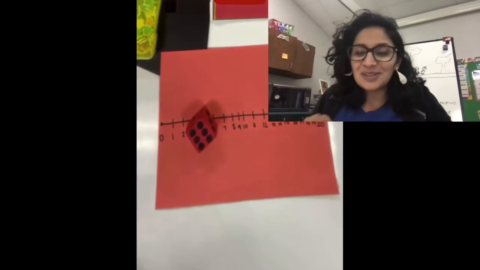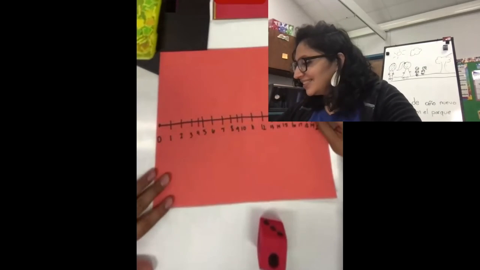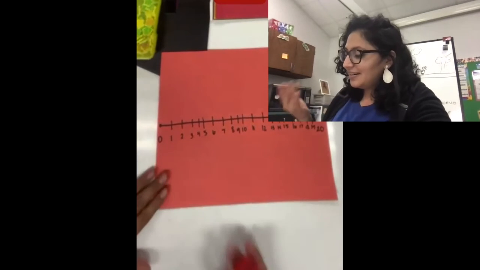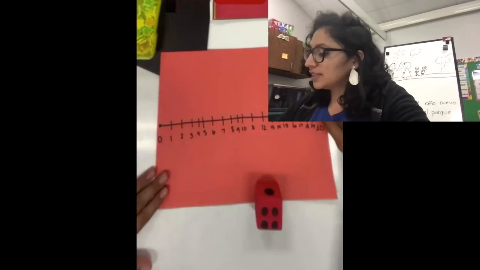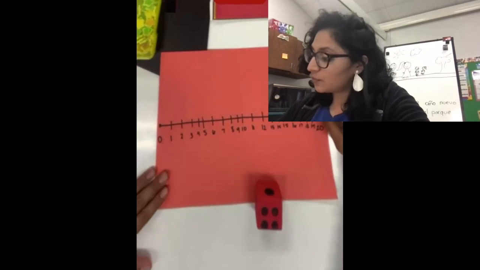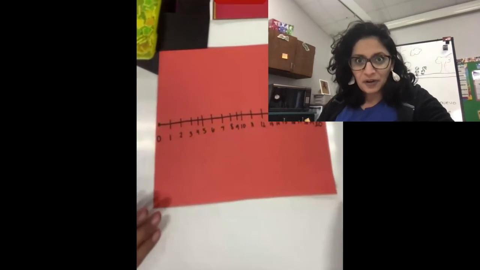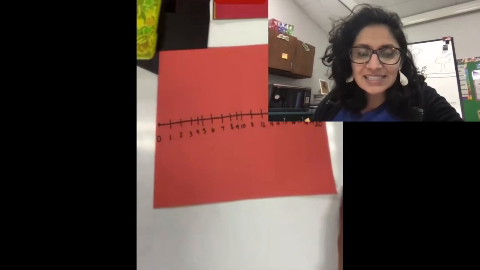Oh, I'm so close to 20. 1. Oh, no. 1. That puts me at 19. I need 1 more. And I have 4. So since I don't have any 4 left, I only have 1 left. I'm going to go to 20, and then I'm going to stop. Wow, friends, that was a lot of rolling of my dice to get to 20.